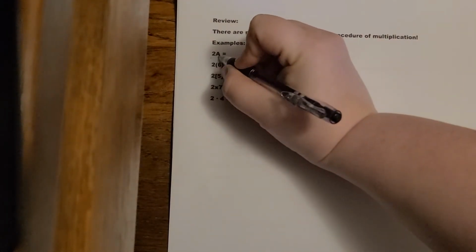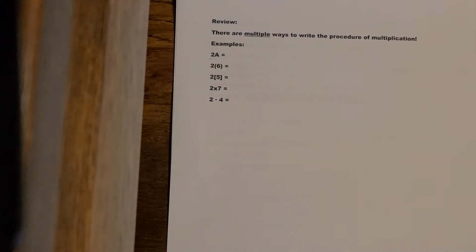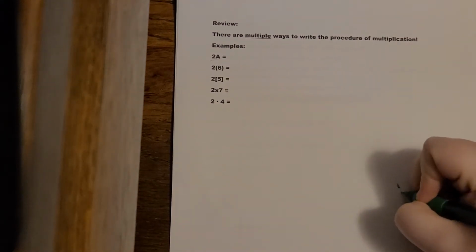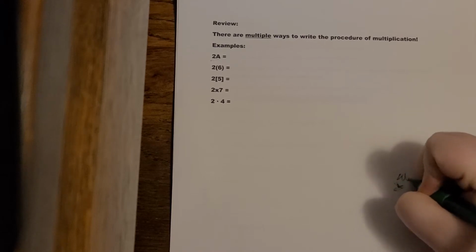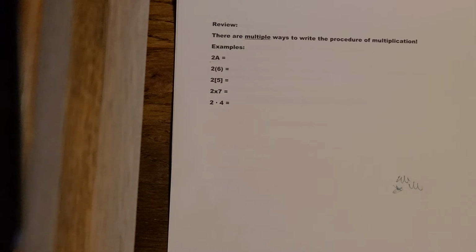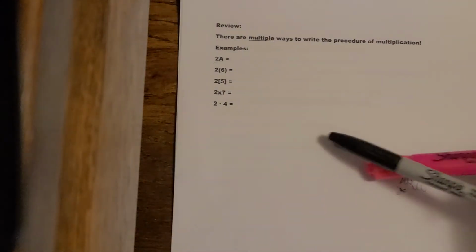Each one of these examples, let me see if I can find a colored pen. It's writing okay for me. We'll see how it goes. I'm going to use green today. Have a highlighter too, actually. Okay.